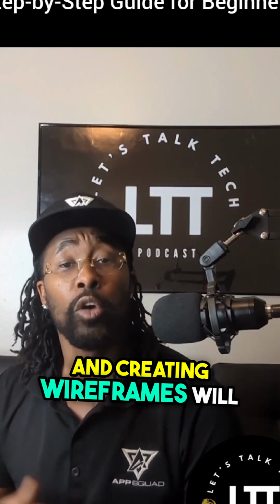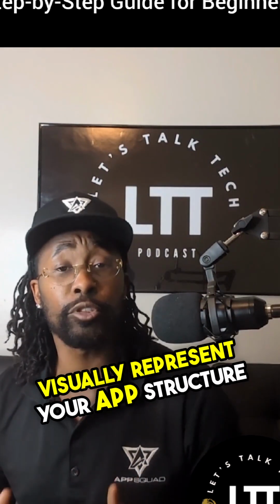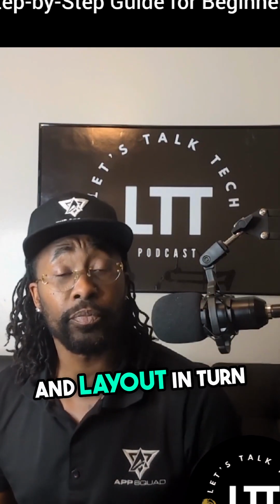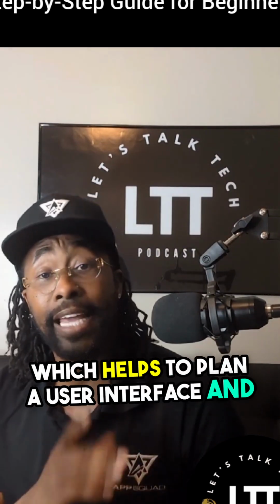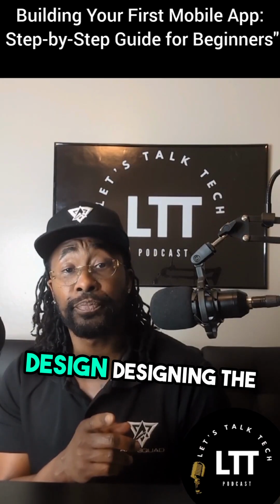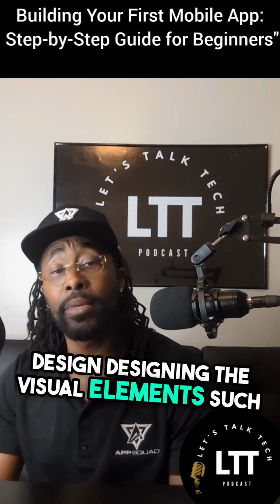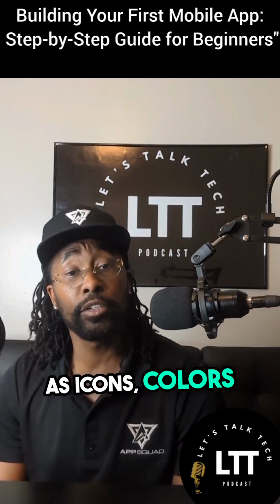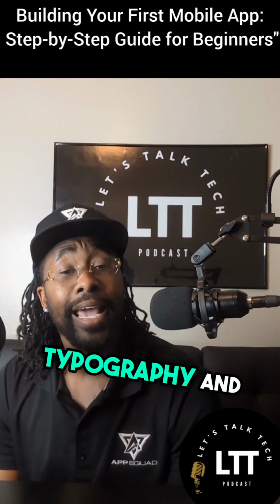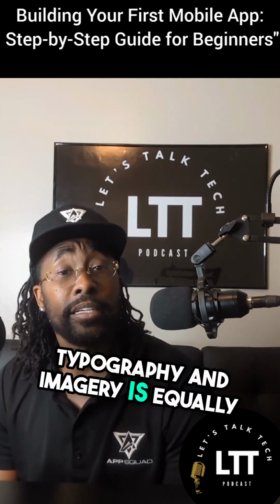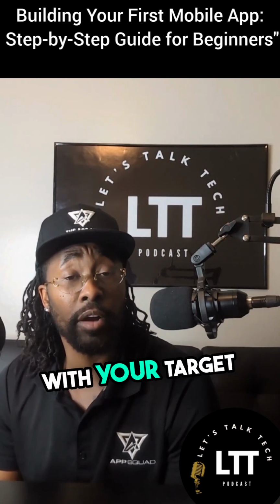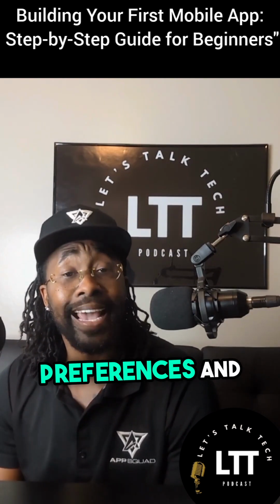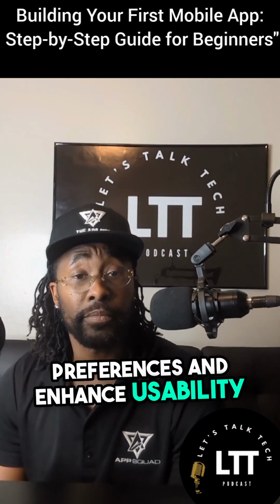Creating wireframes will visually represent your app's structure and layout, which in turn helps to plan the user interface and user experience design. Designing the visual elements such as icons, colors, typography, and imagery is equally important. And make sure that they align with your target audience's preferences and enhance usability.